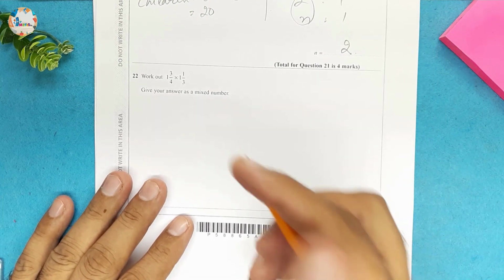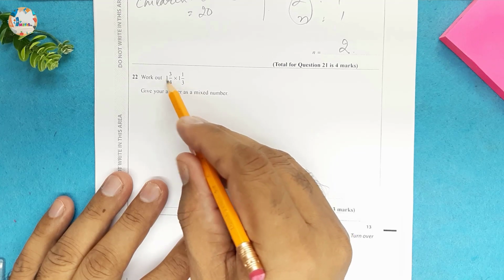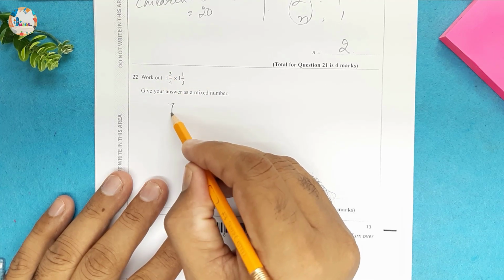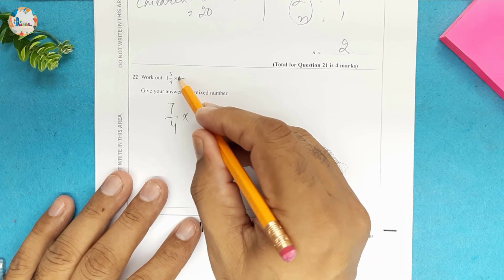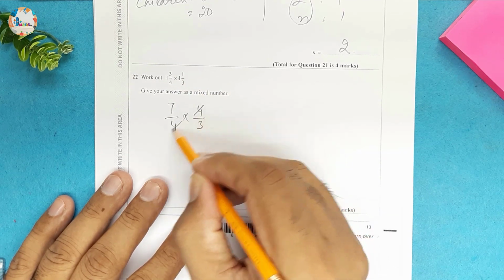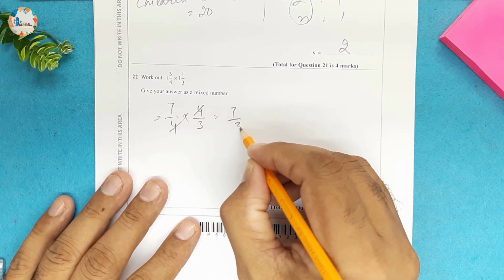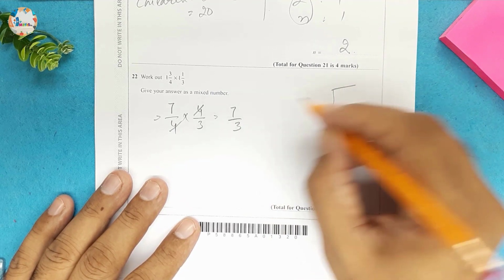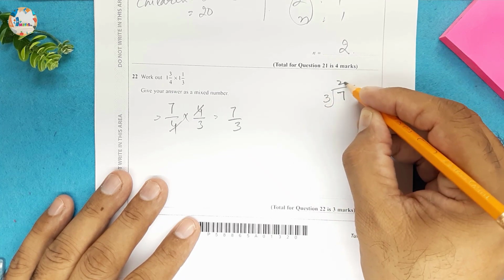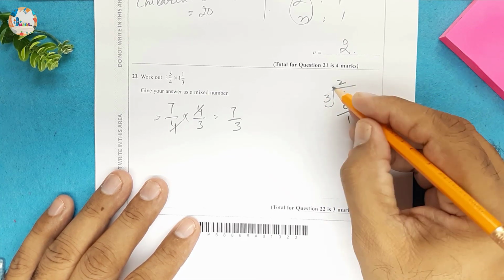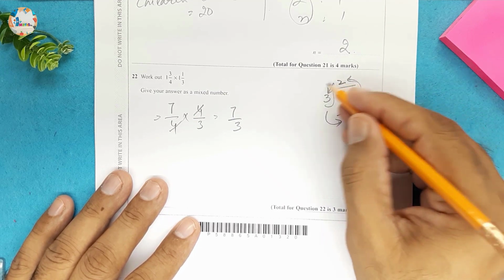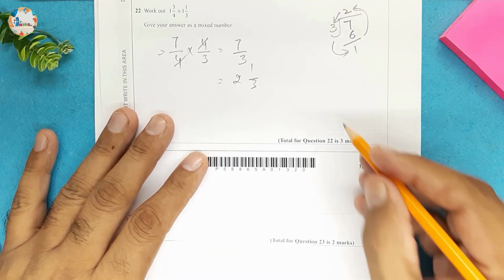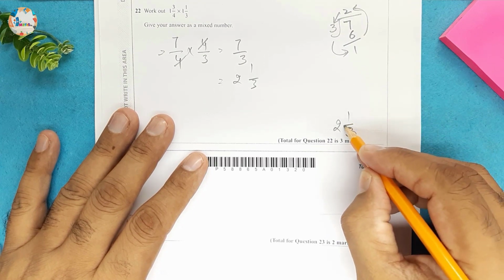Then work out this fraction, basically this multiplication. We can change them into improper fractions. This is a mixed fraction. 4 ones are 4, plus 3 will be 7, so 7 by 4, multiplied by, this will be 3 ones are 3, plus 1, 4 by 3. This will be cancelled, so this will be equal to 7 over 3, and now we can give the answer as a mixed fraction. So to change into a mixed fraction, 7 will be divided by 3, 3 twos are 6 and 1 remainder, so 2 whole 1 by 3. This will be our final answer, which we can write over here. This is done.